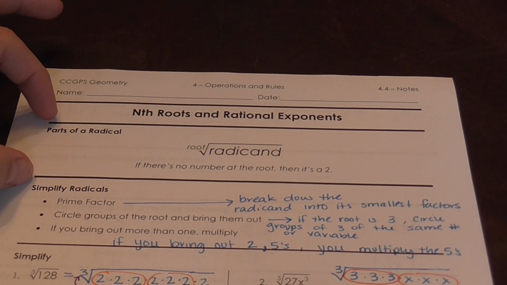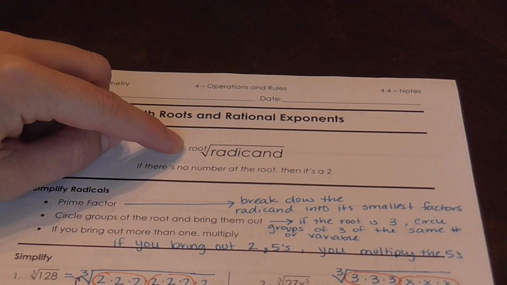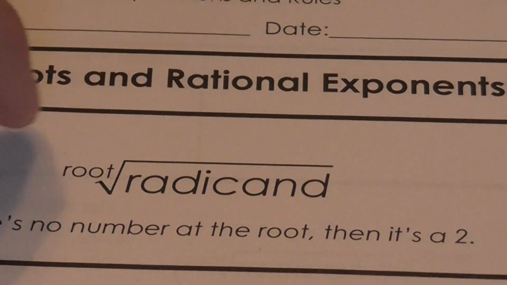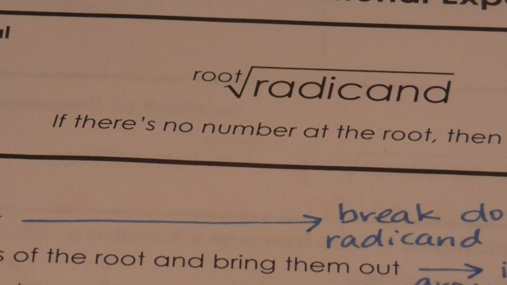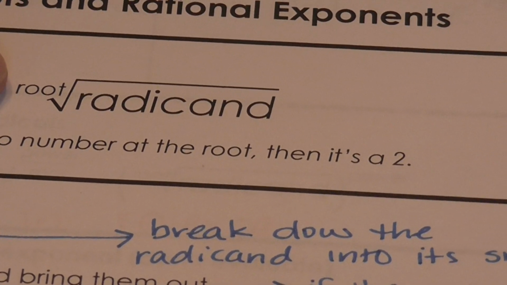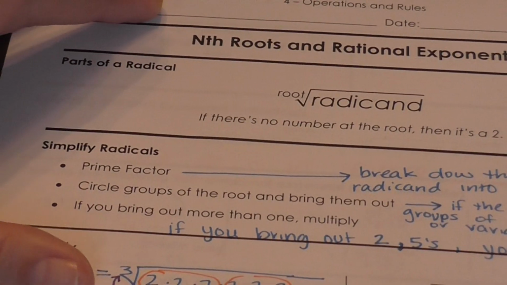So we got to think about parts of a radical. There you have a root that sits outside. So that little number that sits outside is the root. And then on the inside is the radicand. So that number that sits inside is what we call a radicand. If there's no number at the root spot, then it's an automatically understood 2.